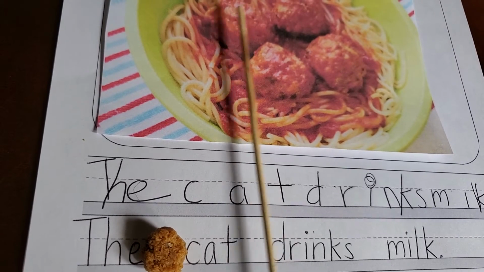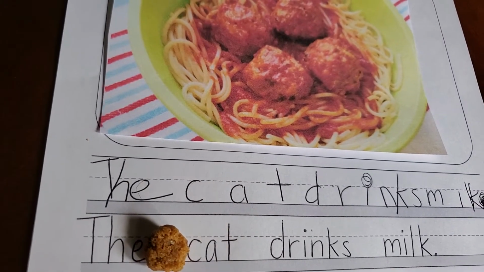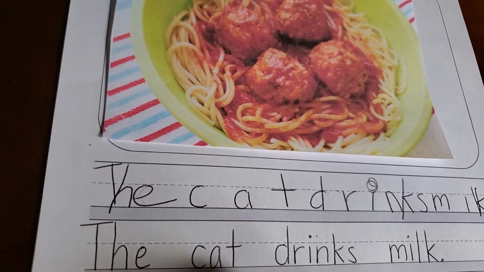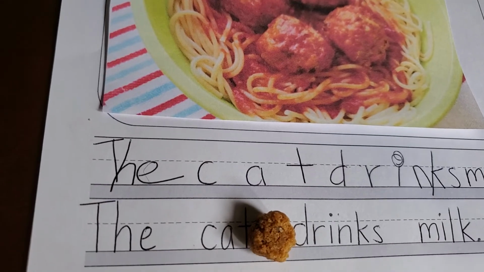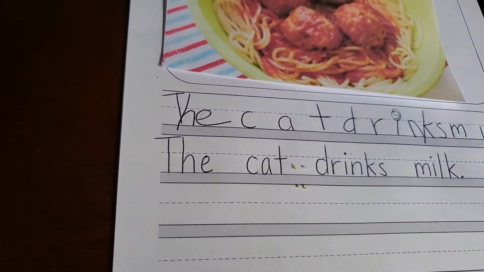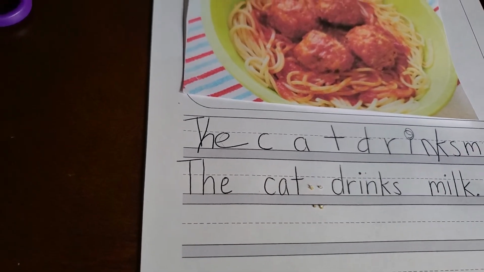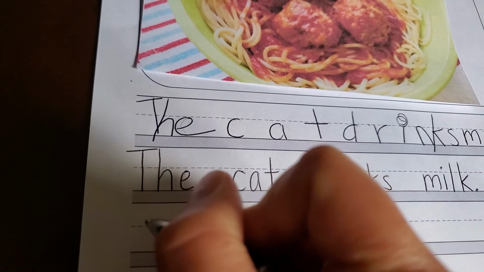So we only want just one strand of spaghetti between the letters, okay? And then between the words, again, you think of a meatball. That's where the meatballs go, right between the words. And they should all be evenly spaced, okay? So when you write your words, you're going to try to fit spaghettis and meatballs.